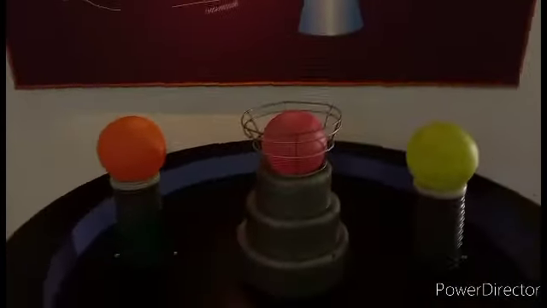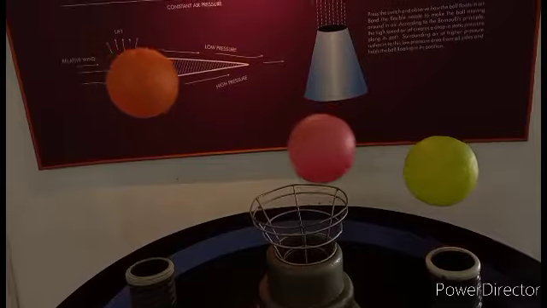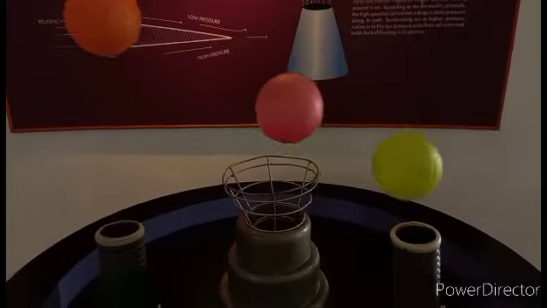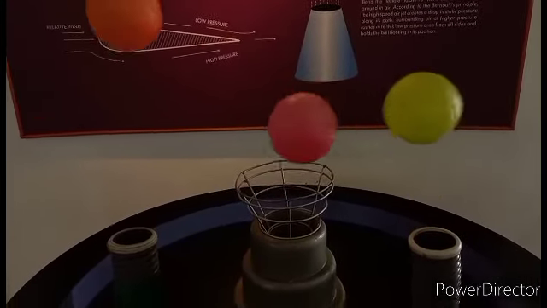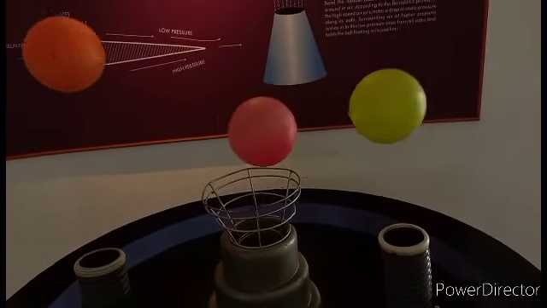Okay, then there's the last one. So this is called floating ball because of the air that's coming from down. It's gonna float, but then at the end, because of the air pressure, it's low, it's gonna fall. So let's see. It's going to the side. One of them is gonna fall down. I think it's the yellow one.